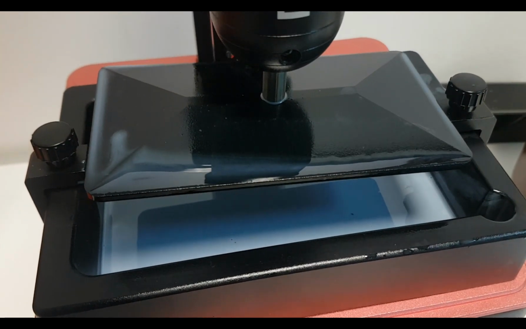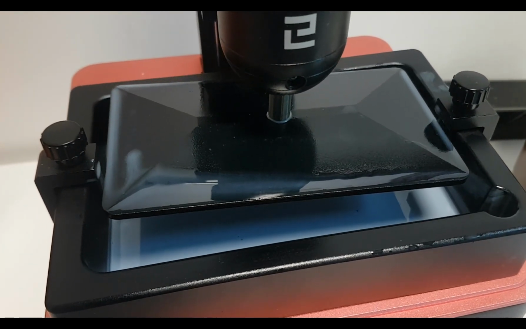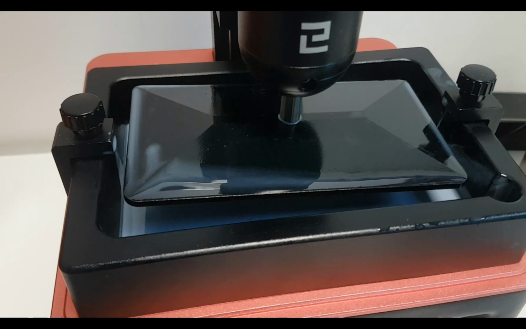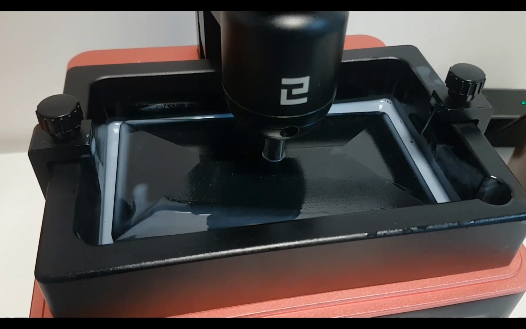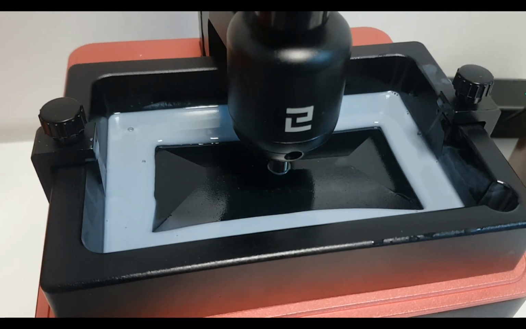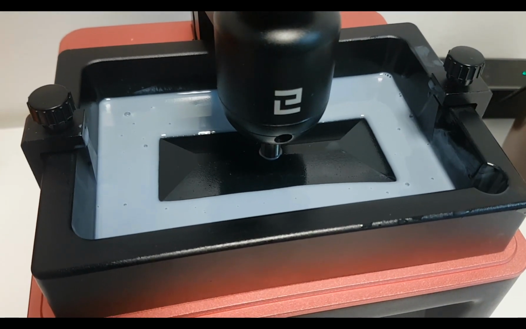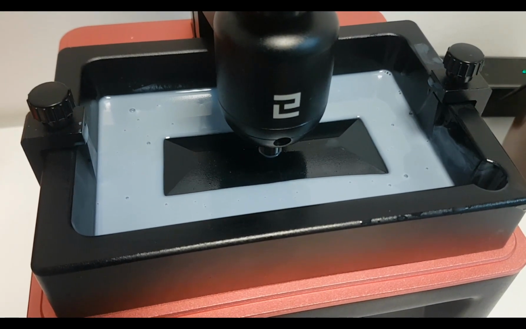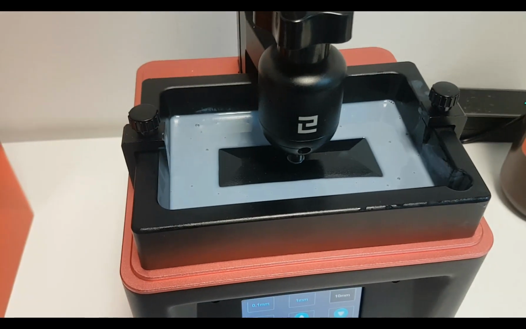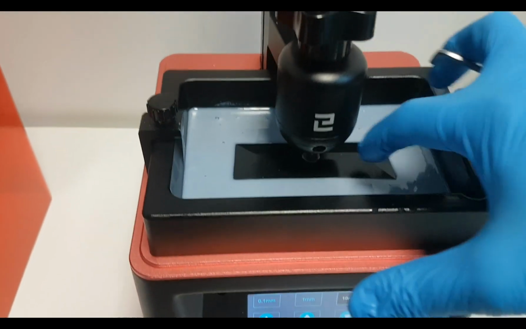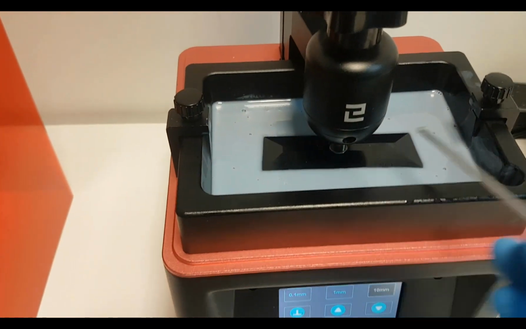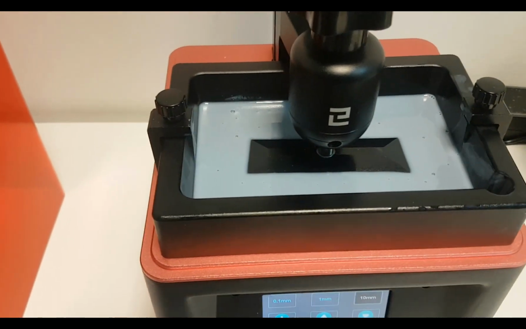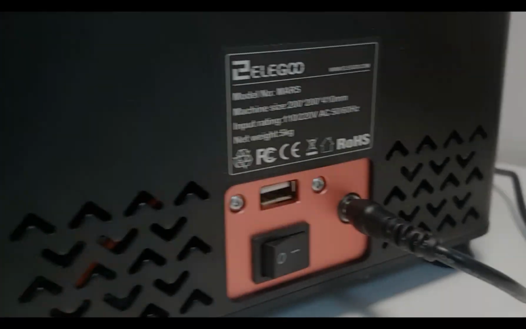It will first squish out all the resin between the platform and the screen, and then it will push it completely down so it will be completely flat. Once in this position, what we do is we push a little bit so there will be no resin between the two, and we'll start first with the screw from the front and then the screw from the side.